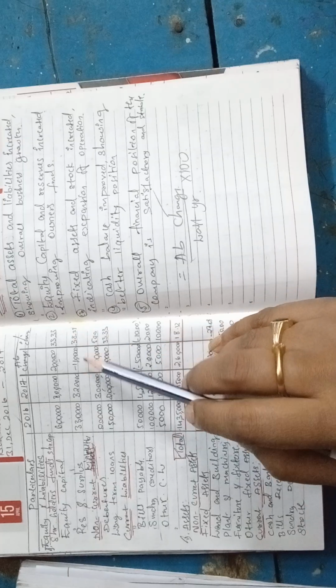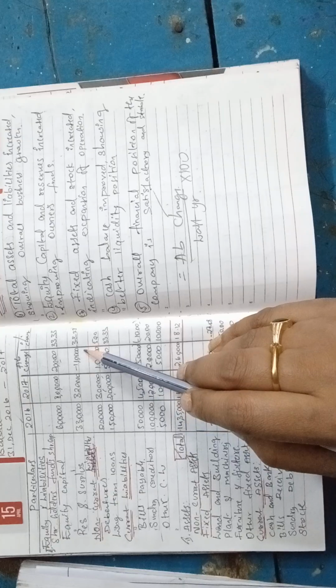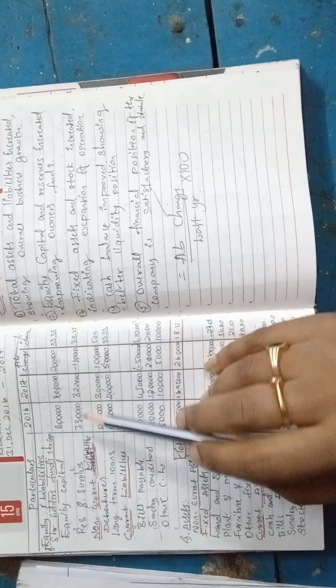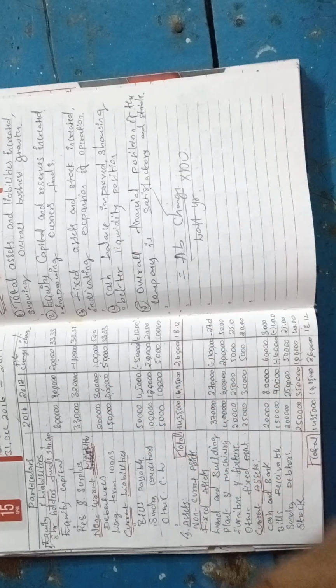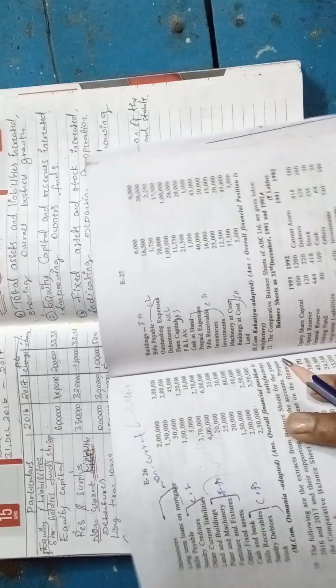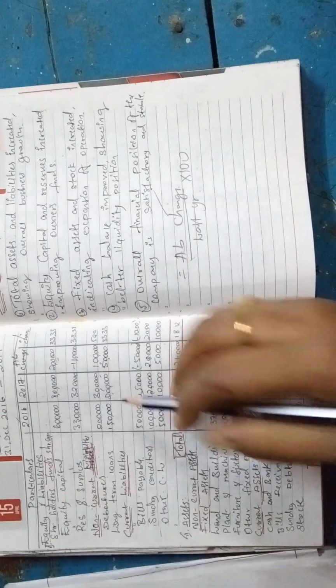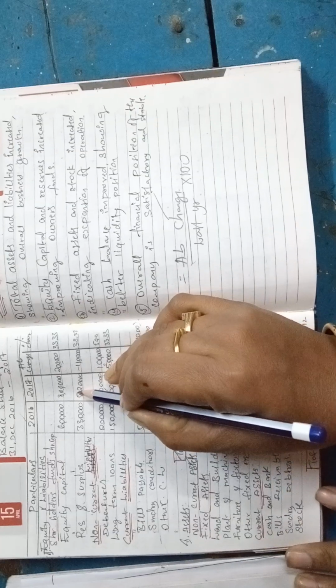Again, what is my minus 1 lakh 10,000? Here it is 2 lakh 20,000.